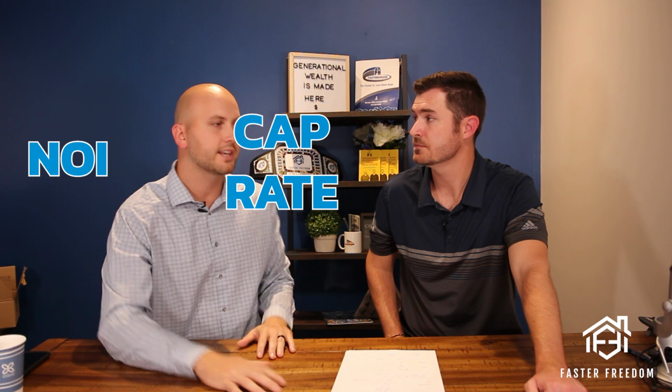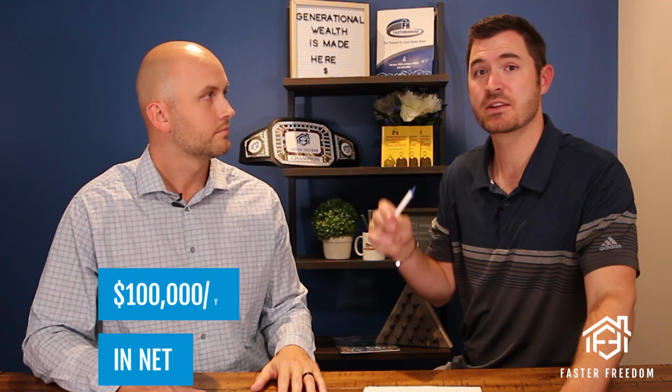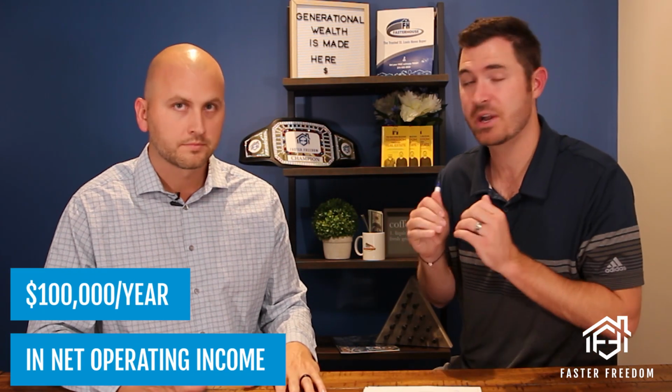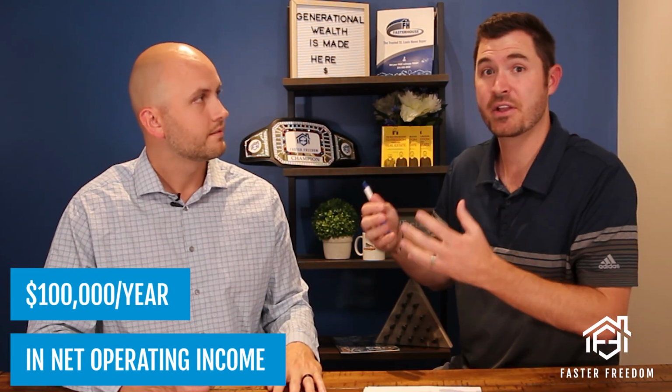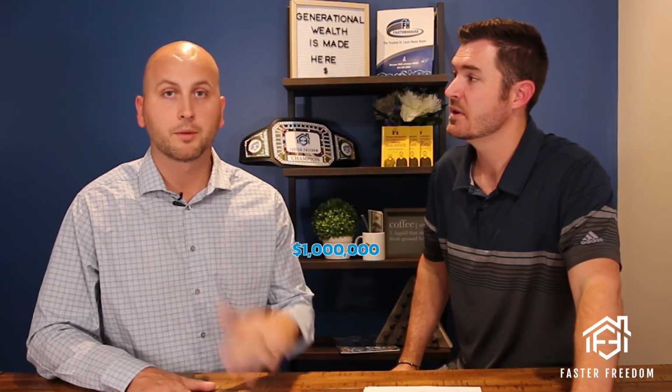Beautiful. So now that we know the net operating income and the cap rate for our area, let's say we have an area of town that we love to invest in when the cap rate is 10% for multifamily buildings in this area. So now that we know the net operating income and our 10% cap rate, we can figure out the value of that building. Let's say a building produces $100,000 a year in net operating income, and it's in an okay area, it's a 10 cap. What's that building worth? That building is worth $1 million.